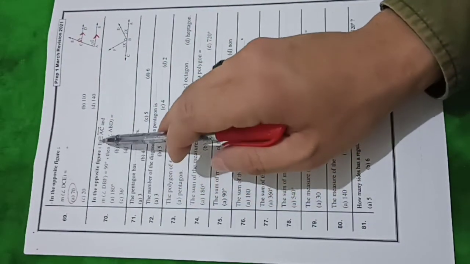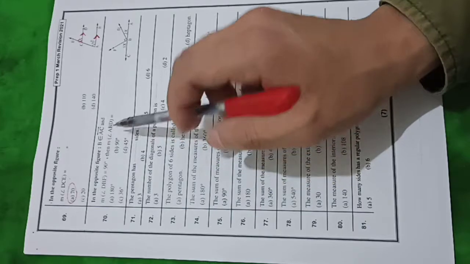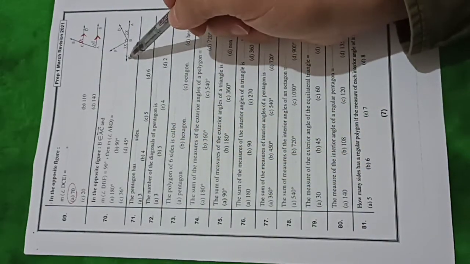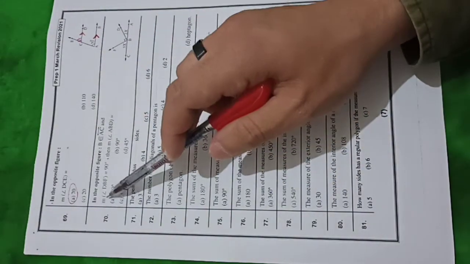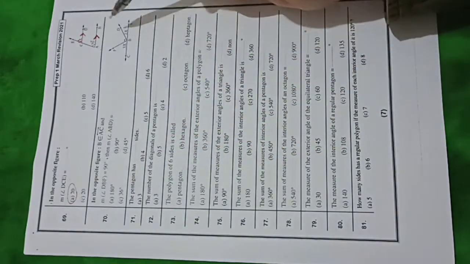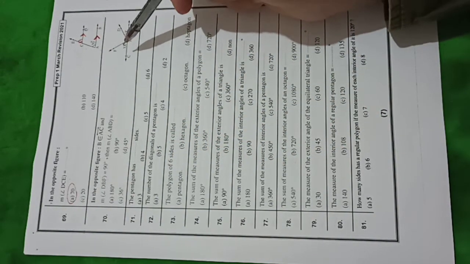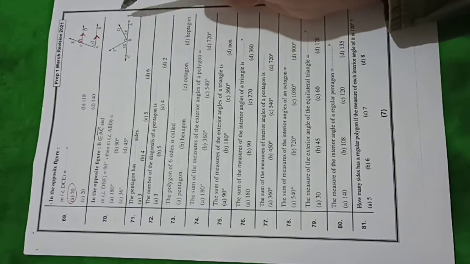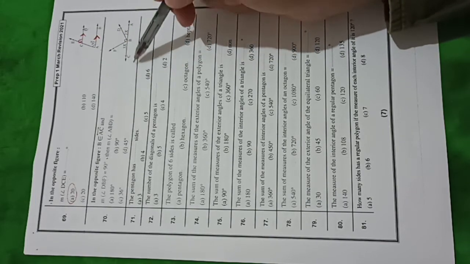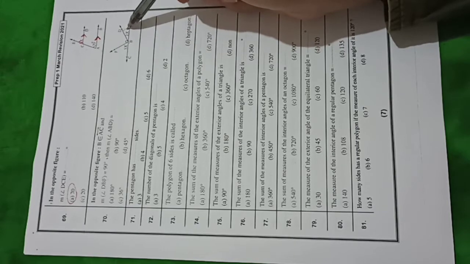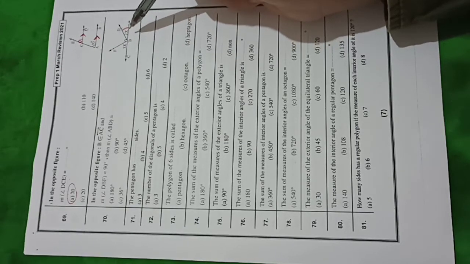In the opposite figure, B belongs to AC, and measure of angle DBF equals 90, and measure of angle ABD, this angle, is 2x. We need the value of x.